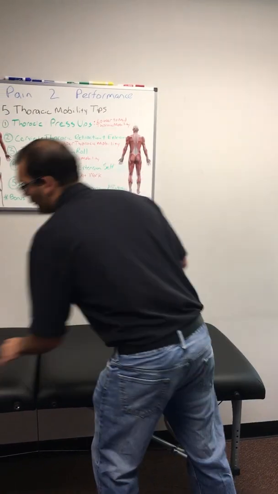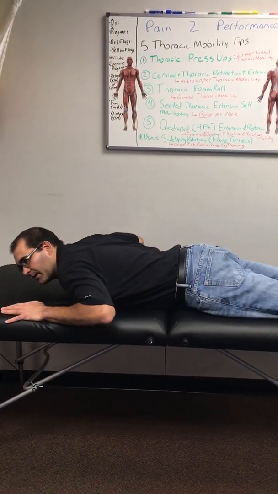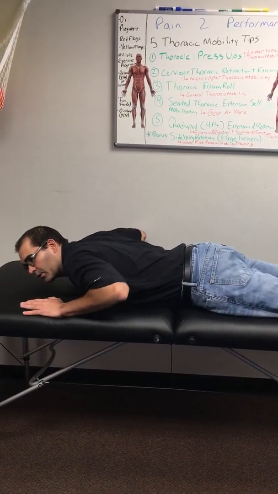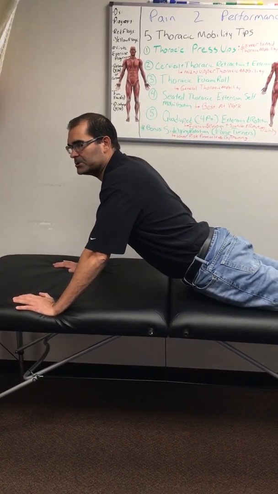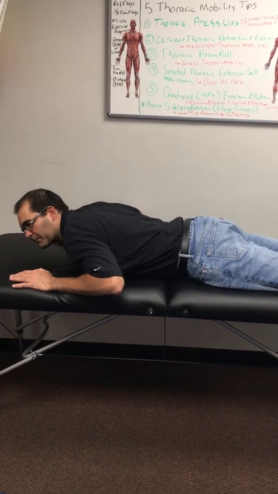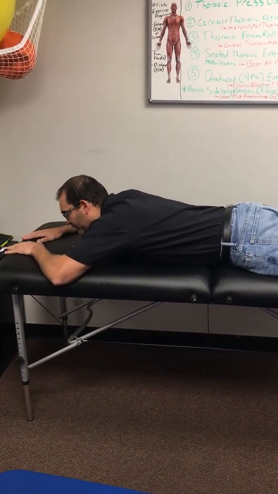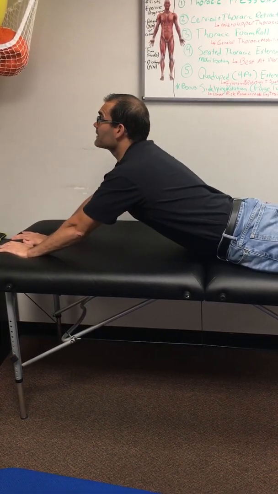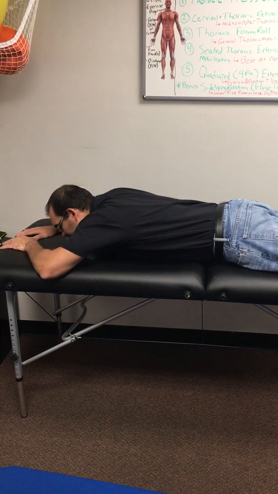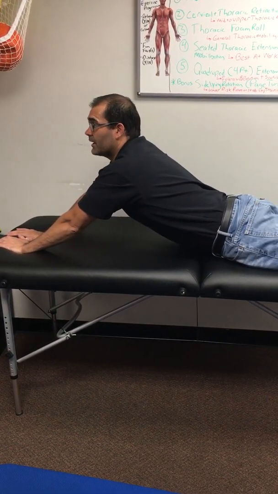The first one is a thoracic press up. You may have seen the McKenzie exercises or a low back extension or the cobra pose, where somebody's pushing their body upright. The variation and progression to get a little bit more of that thoracic spine is to put the hands a little bit higher up, above head level. Press your body up and look up towards the ceiling at the top. As you do this, you're going to be generating a little bit more thoracic extension versus lumbar extension.